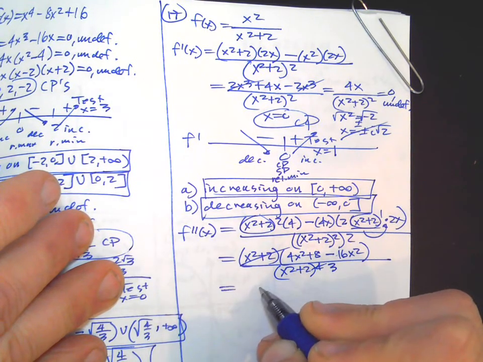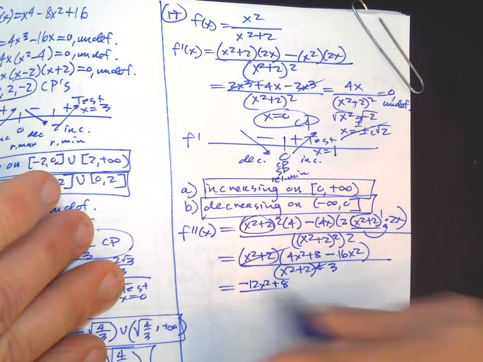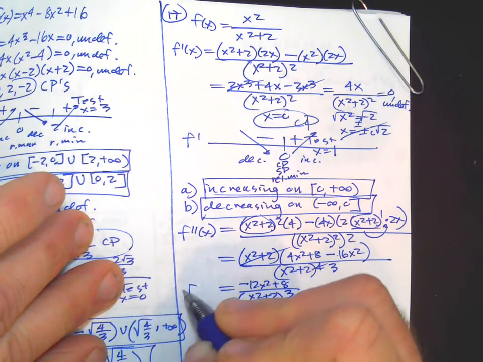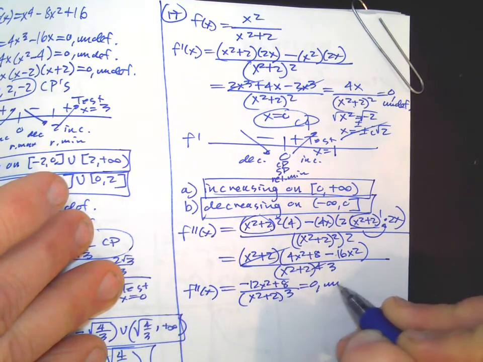So what do we get? We get negative 12x squared plus 8 over x squared plus 2 cubed. It's your second derivative. Ugh. So set equal to 0 or undefined.